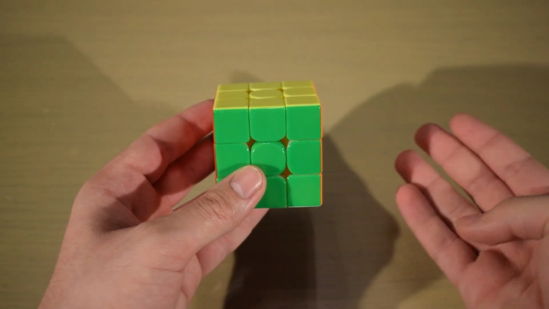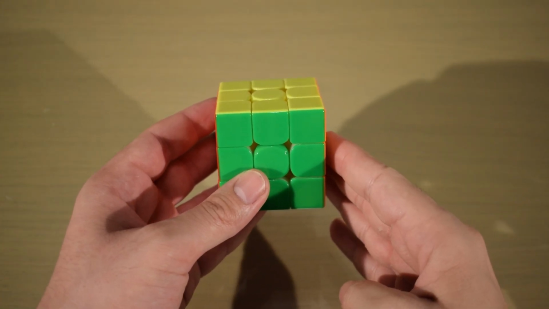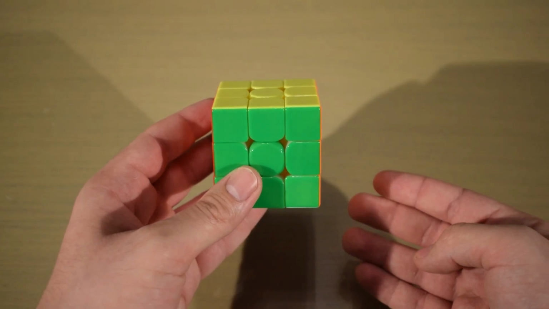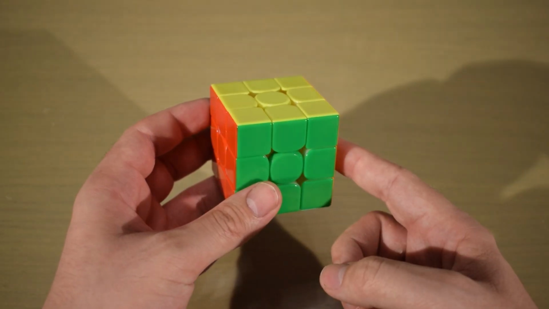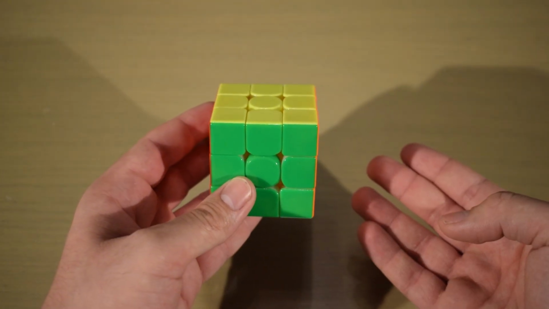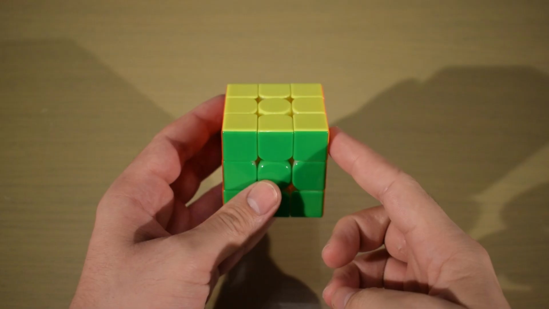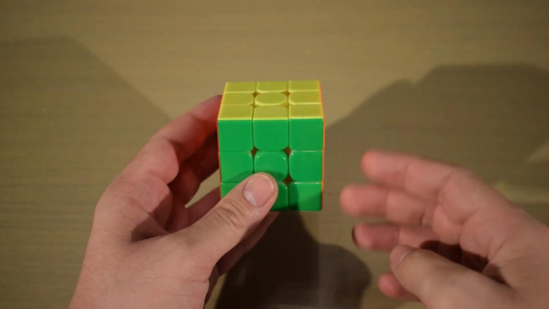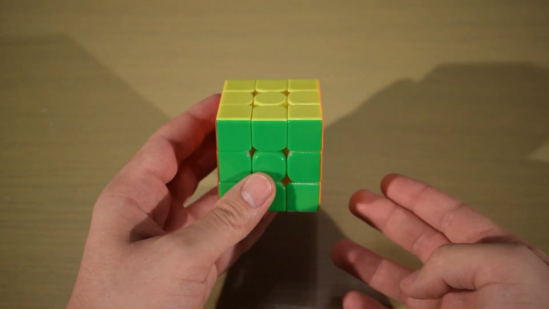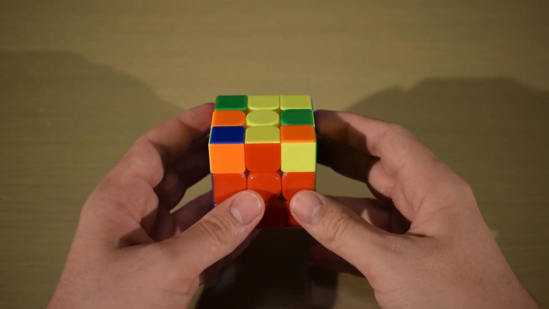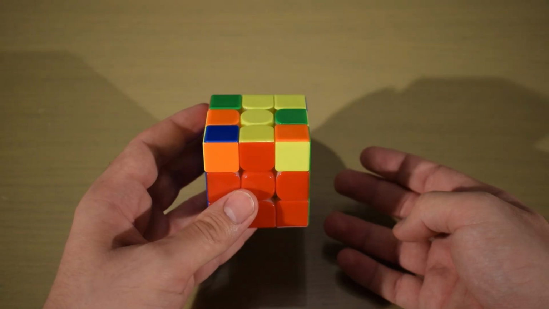So guys, congratulations, you reached the end of the video. These are all the cases and the algorithms that you have to learn in order to be able to solve the last layer of the Rubik's Cube in less than 10 seconds. So before closing this video, I will scramble the last layer of the Rubik's Cube and I will solve it by applying the method that I've shown you in this video.